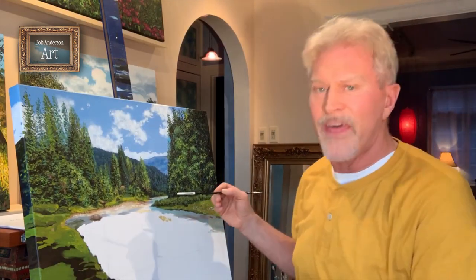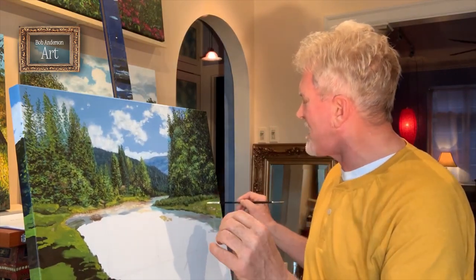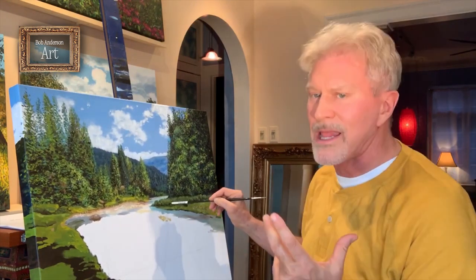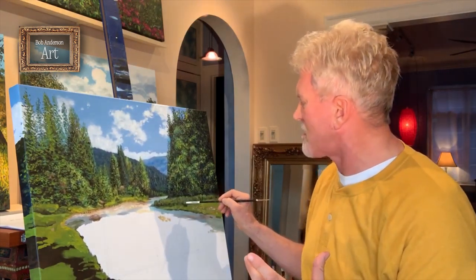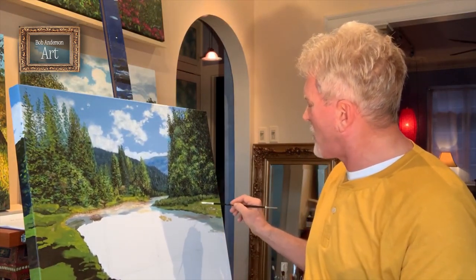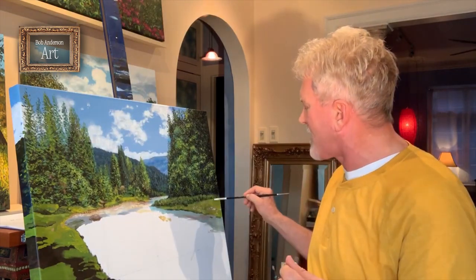Then I put lighter greens, put the grass in all here, painted the green bushes, and put highlights on the bushes where the sun's hitting the most, and shadows in the bushes. Then I put the lighter green, the darker greens, the medium greens, and then the lighter greens.